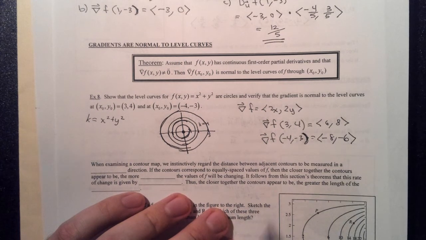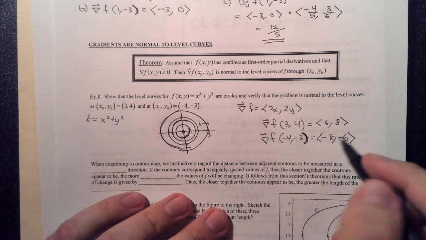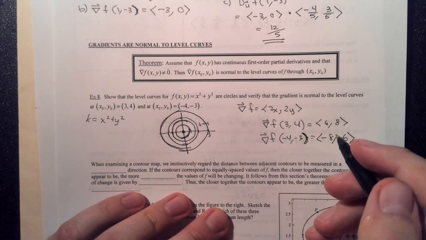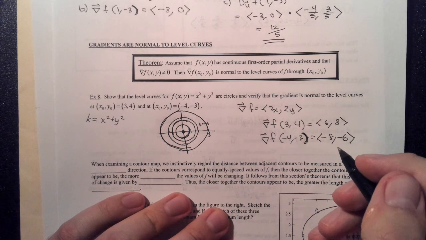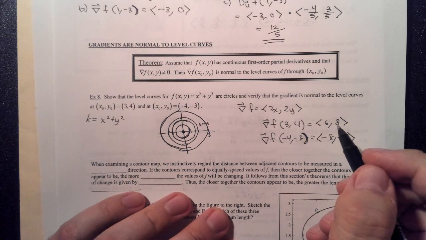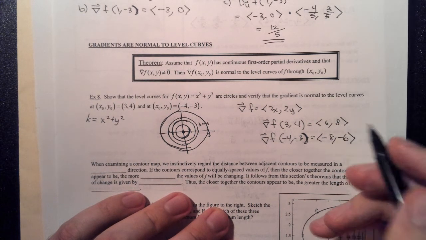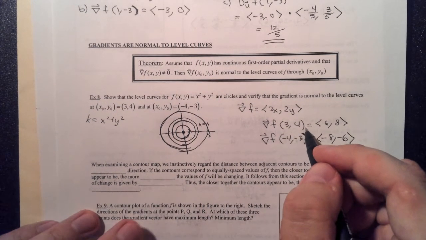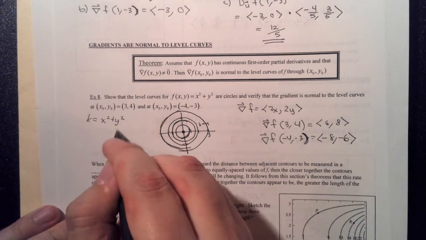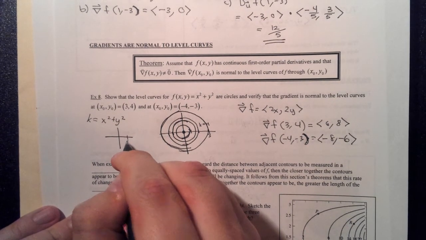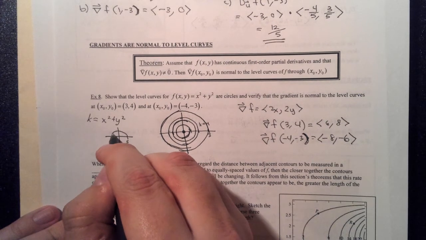So if we draw this right here, at the point 3, 4, I need to... I don't have that on here, do I? These would be on the... I go out to 5, that would be on k equals 25.